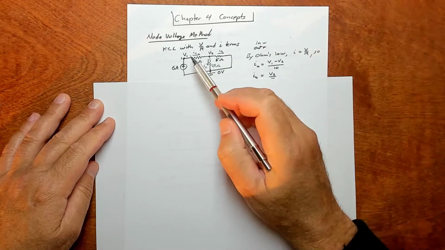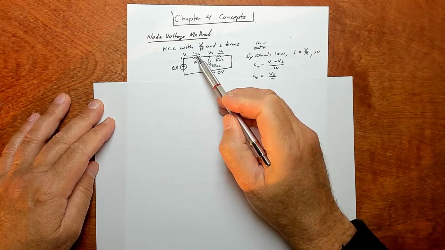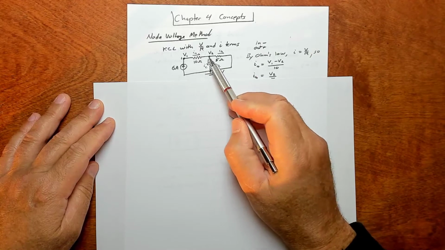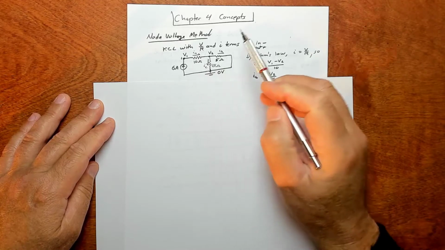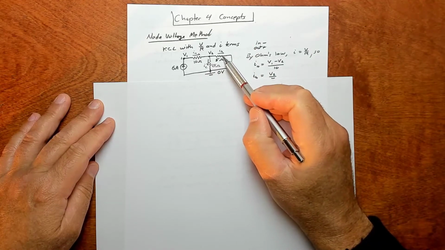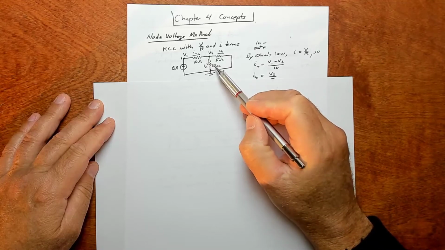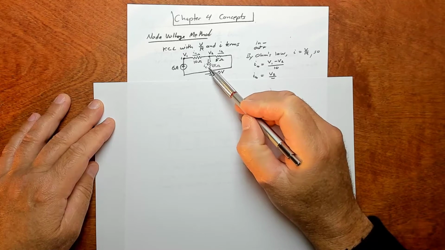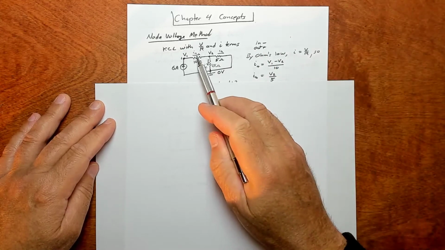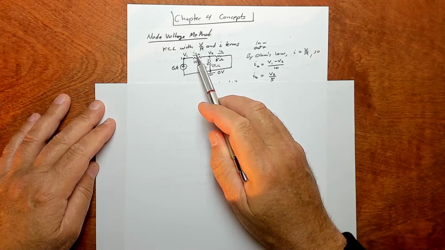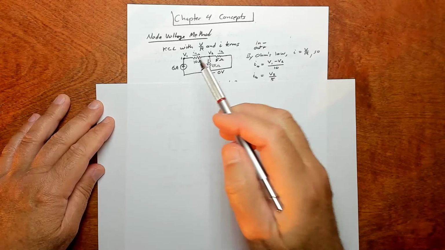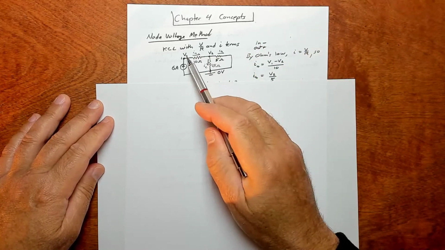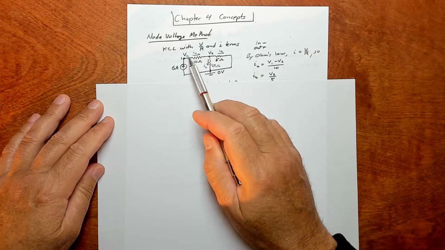So if you label these currents, I sub A, this current through the 10 ohm resistor, label this current through the 5 ohm resistor I sub B, and label this current through the 15 ohm resistor I sub C. By Ohm's law, we can come up with expressions for all of these I's by using the potential difference at the nodes.